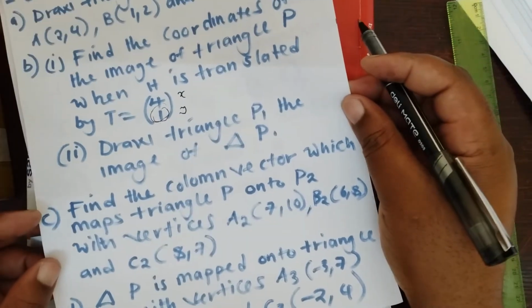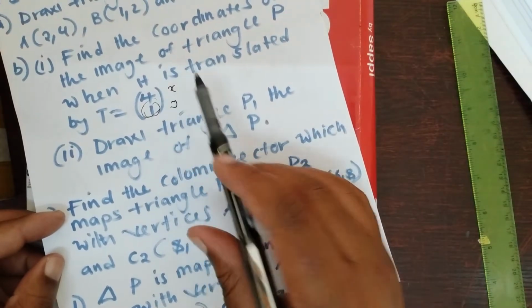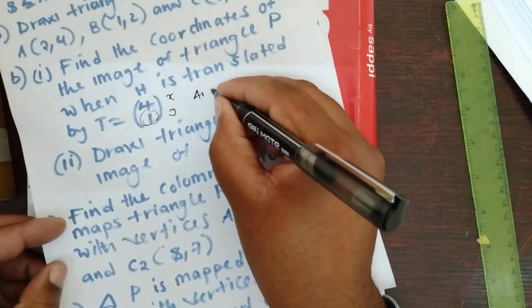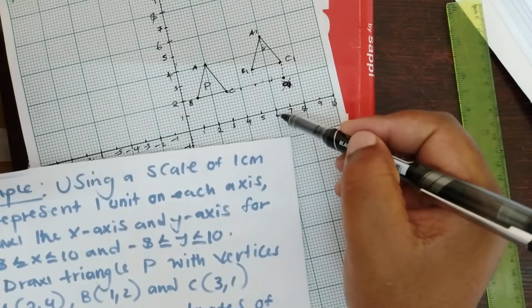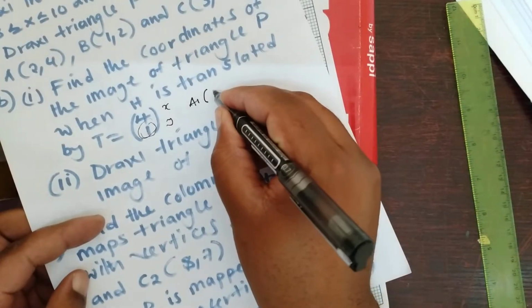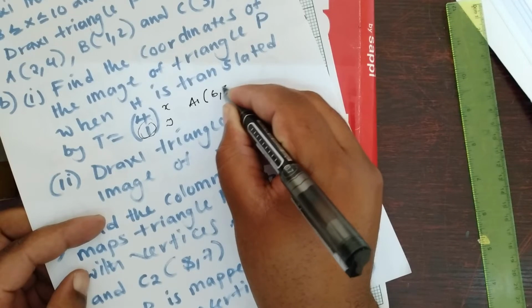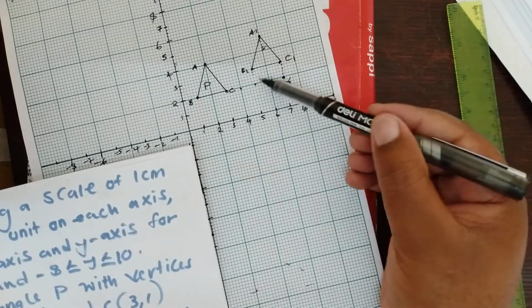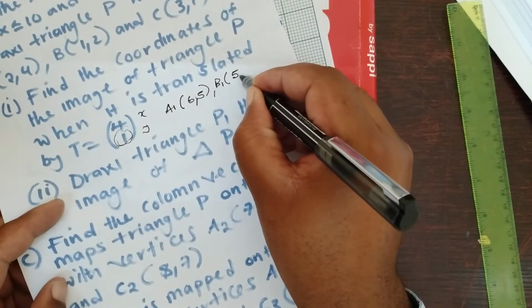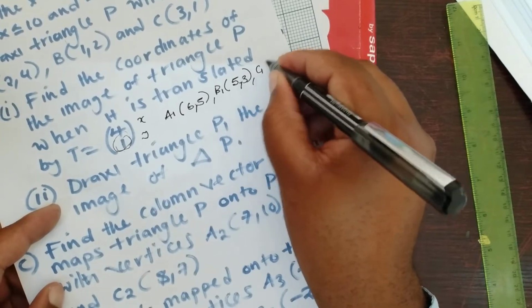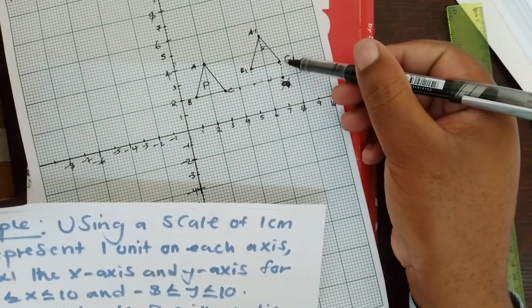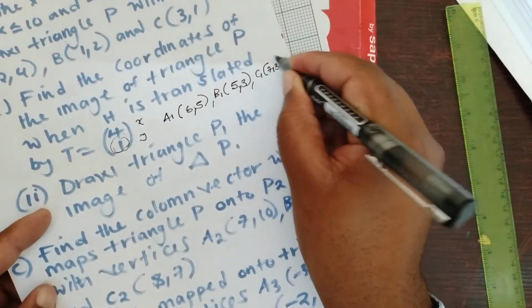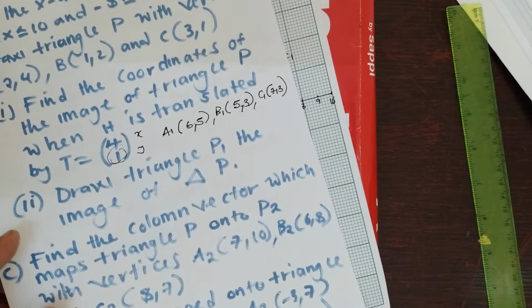Okay, so here, where we are saying find the coordinates, we know that A1, what is A1? A1 is (6, 5). All right? What is B1? We can check B1 here. B1 is (5, 3). Then C1, what is C1? C1 is (7, 3). This is what we are talking about. Okay? (7, 3).